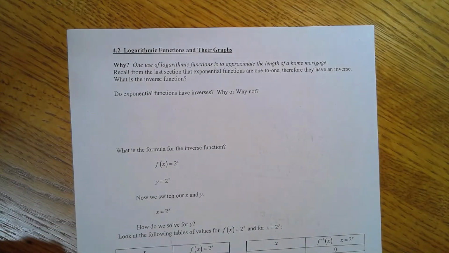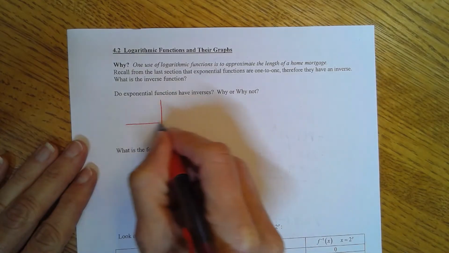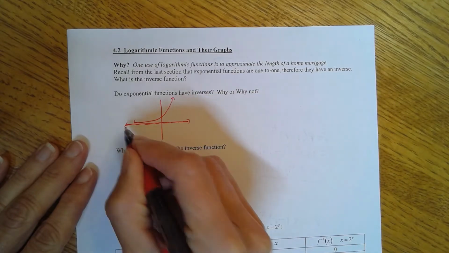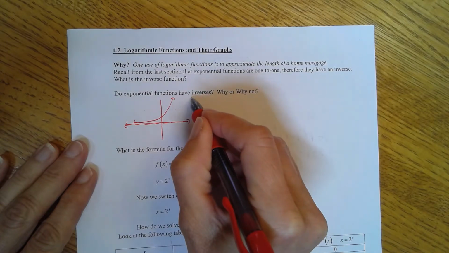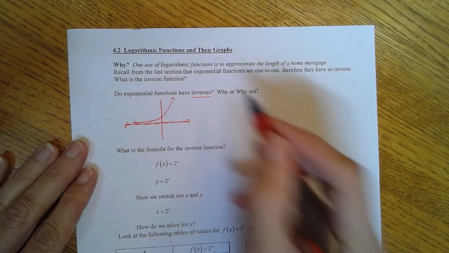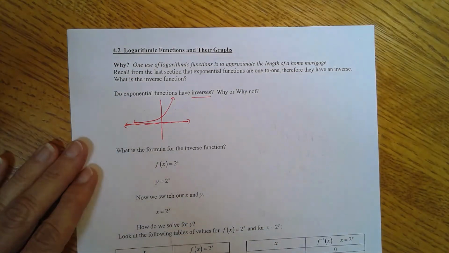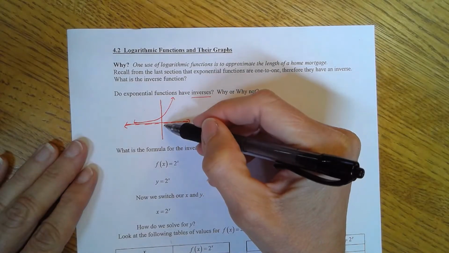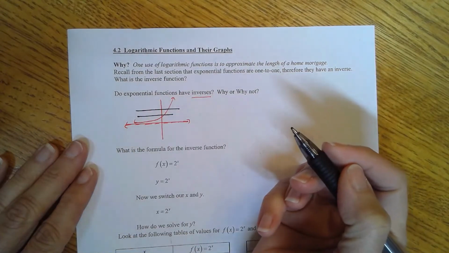So before we get into that, let's just go back to exponential functions, and we want to know, do they have inverses? If you remember back to the previous section, 4.1, all exponential graphs had this type of shape. I want to know, do those functions have inverses? Well, from previous sections, to know if something has an inverse, it has to be a one-to-one function. So it definitely is a function because it passes the vertical line test. It is a one-to-one function because it passes the horizontal line test.